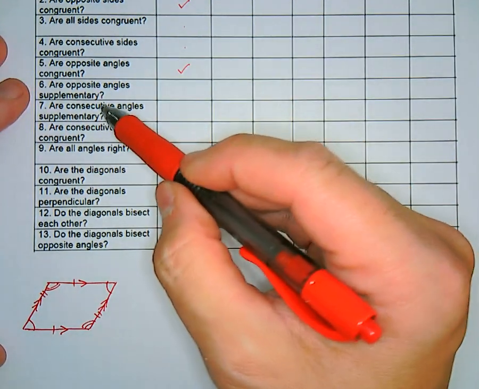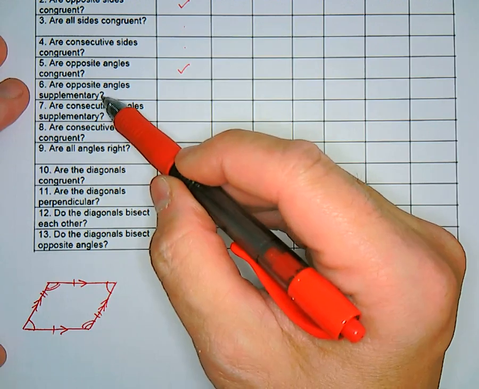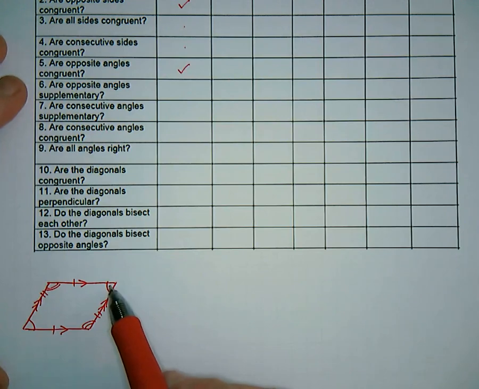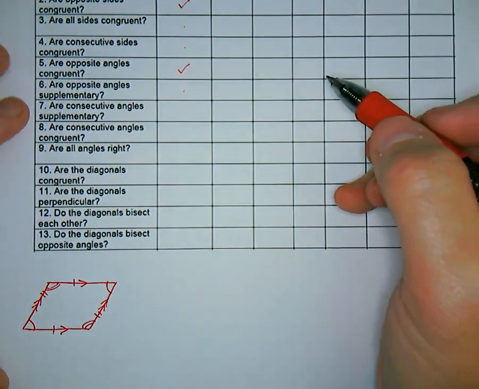Now, remembering our definition of supplementary. Supplementary means adding up to 180. Well, these two angles are less than 90 degrees. Well, two things less than 90 cannot possibly add up to 180. Okay, so that's not going to be true.